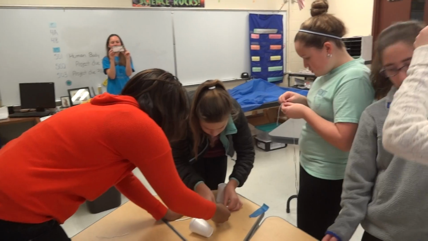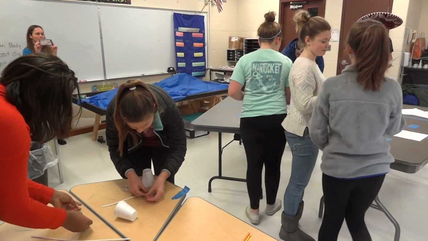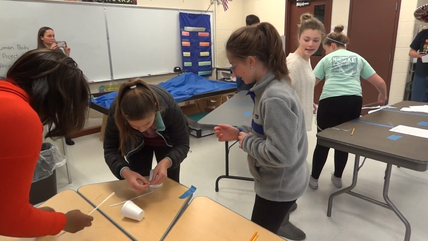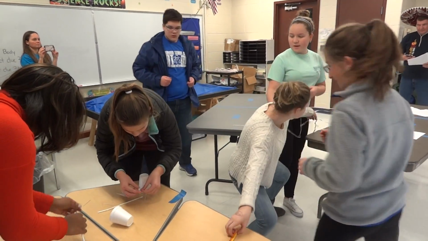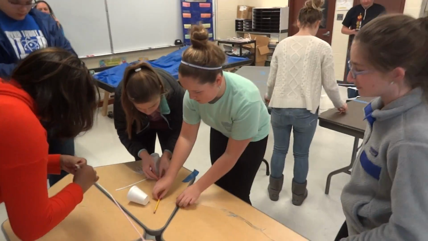Can I use this? Sure. We're trying to make the longest. Here, attach one pencil with cups. Clay's not working. Clay's not working. Oh, we can use that as an anchor. I need toothpicks, another one, tape. Oh wait, a pencil would do actually. I had to say that.